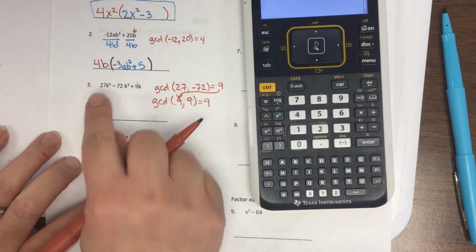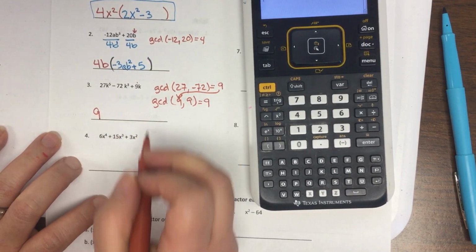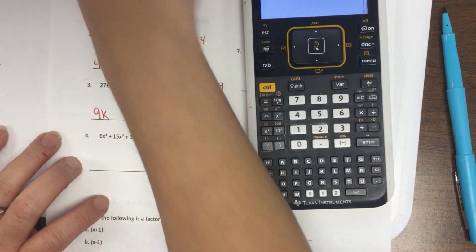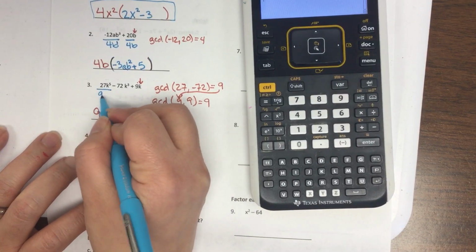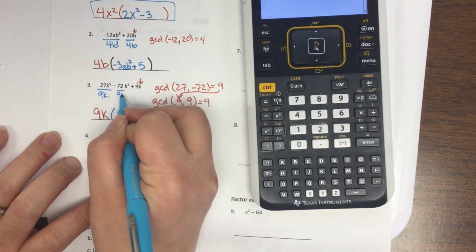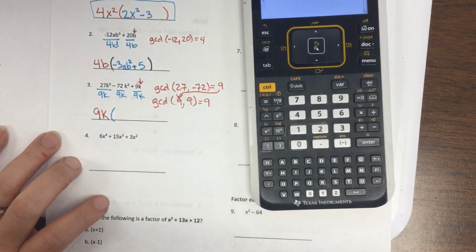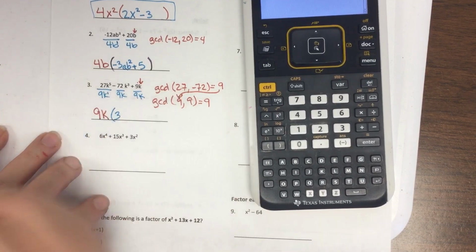Then I look, do they all have the same variable, which they do, and we always go with the smallest, and in this case it is k. Now we're going to get our leftovers. So everything's going to get divided by a 9k. 27 divided by 9 is 3. Remember, we subtract those exponents.